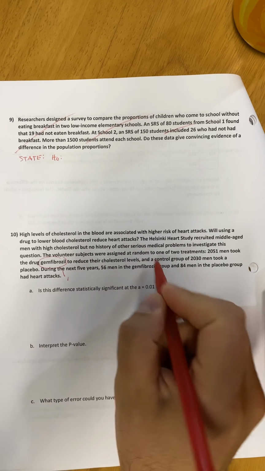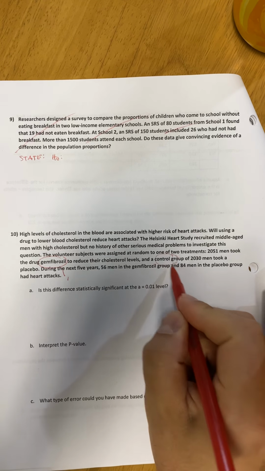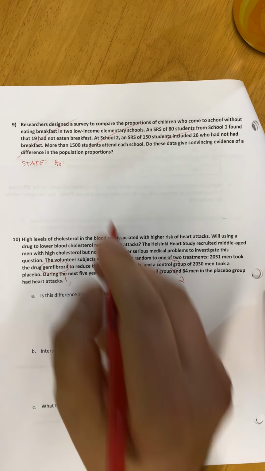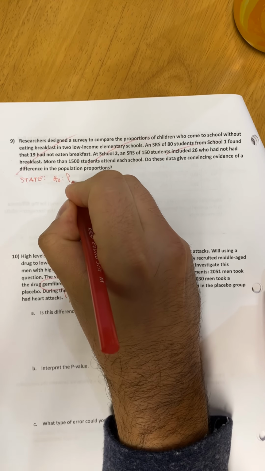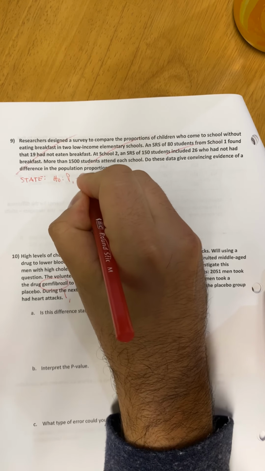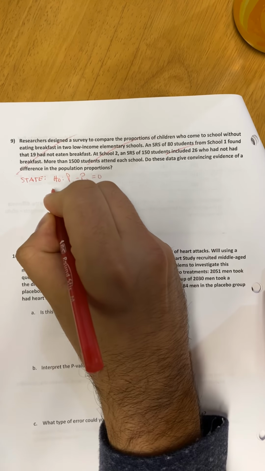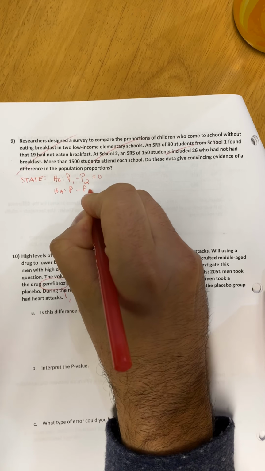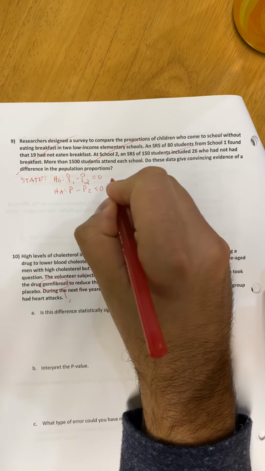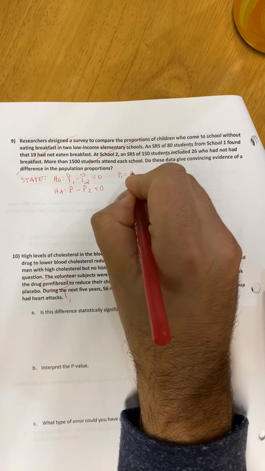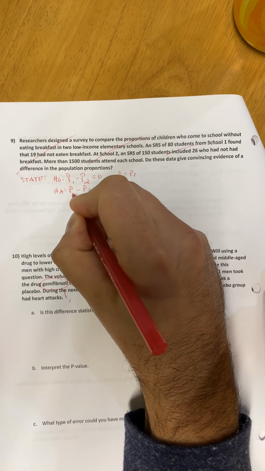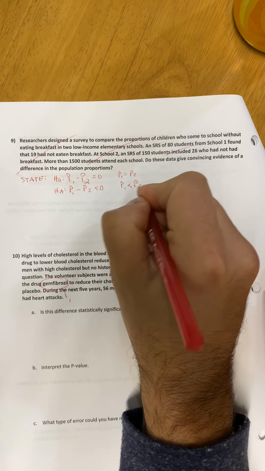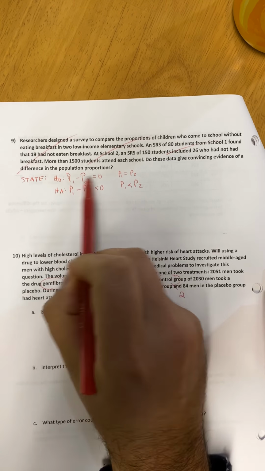The treatment group is going to be 1, and the control group, that's going to be 2. So for H0, is the true difference in proportions equal to 0? And then it wants to know if the drug is lowering it, so that's why Ha is less than 0. You could also say, does p1 equal p2? And is p1 lower than p2? Same stuff. But usually the AP will write it like this. So that's the state.